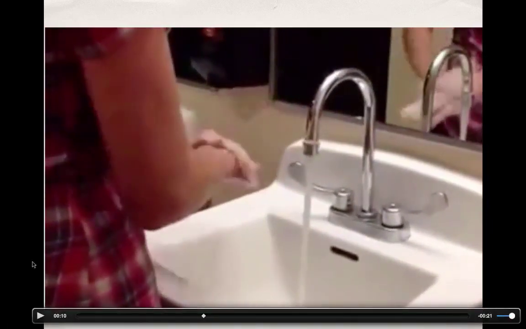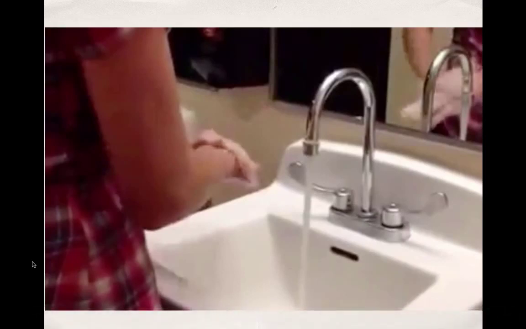Notice here in this video how it's focused on the hands. The important part here is washing your hands. So with individuals, we want to make sure that they are focused on the important aspect of this task, and that's therefore what we are modeling in this clip.